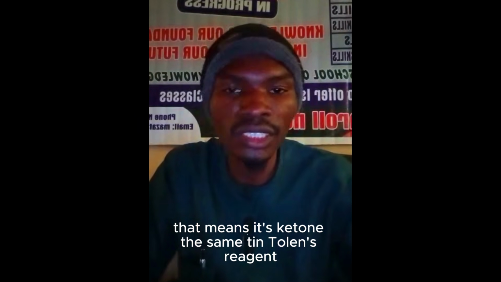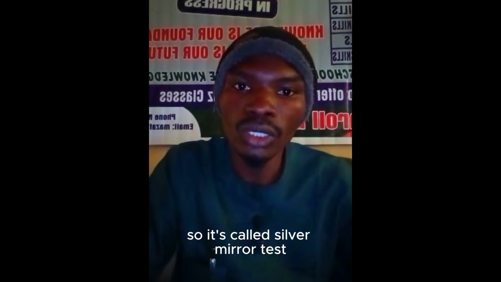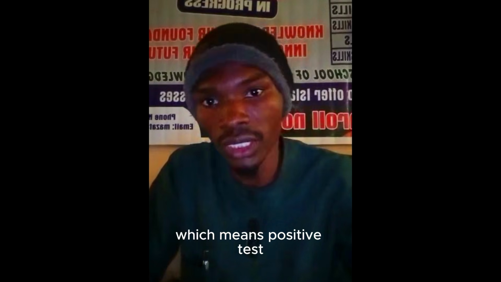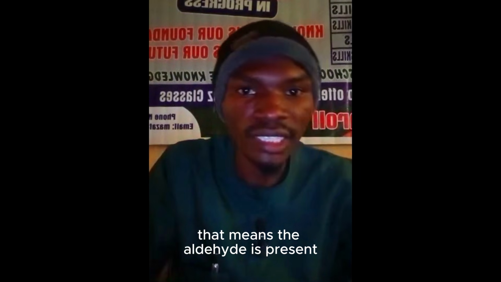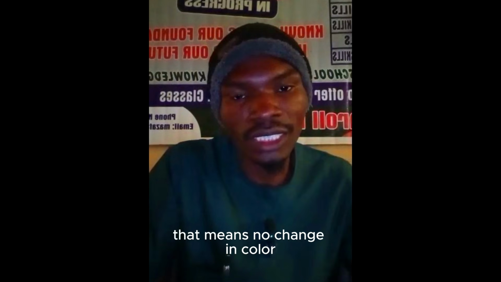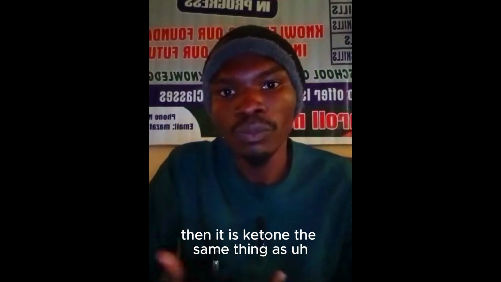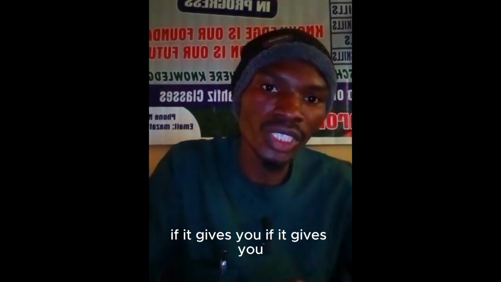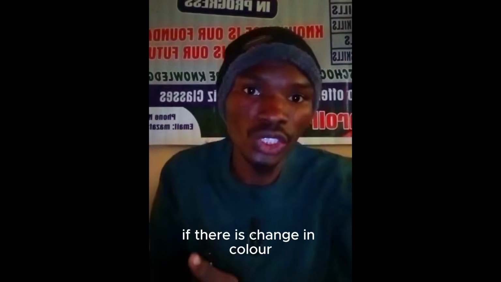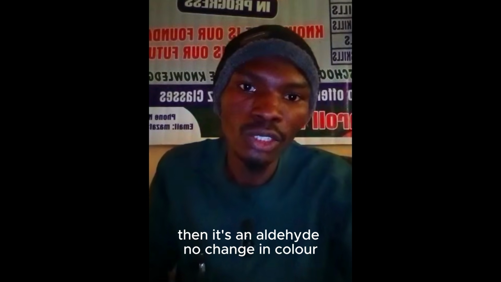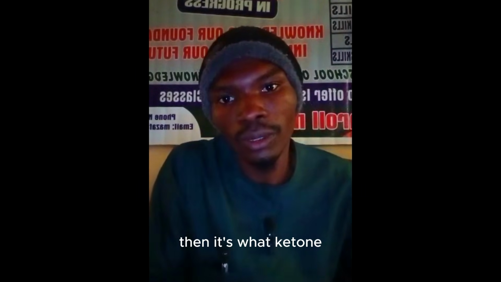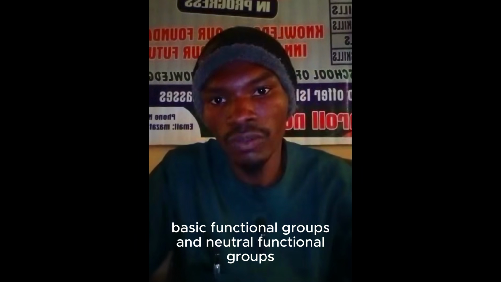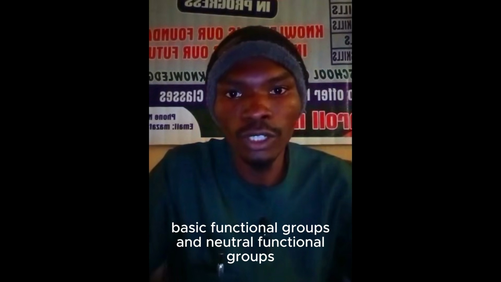The same thing with Tollens' reagent. Tollens' reagent gives a silver mirror, so it's called the silver mirror test. If an aldehyde is present, it will give you a silver mirror, which means a positive test. But if it gives a negative test, that means no change, then it is a ketone. The same thing with Benedict's solution. If there is a change in color, then it's an aldehyde. No change in color, then it's a ketone. So this is how you distinguish between acidic functional groups, basic functional groups, and neutral functional groups.